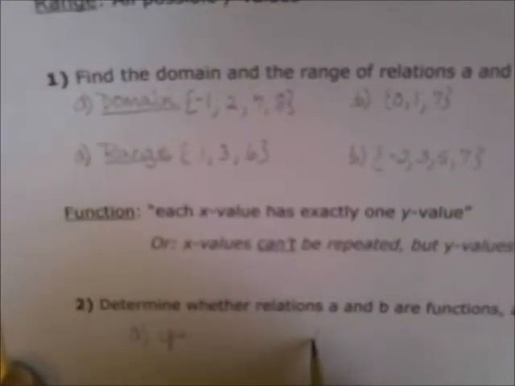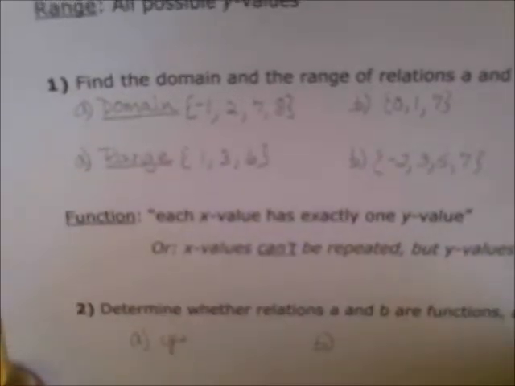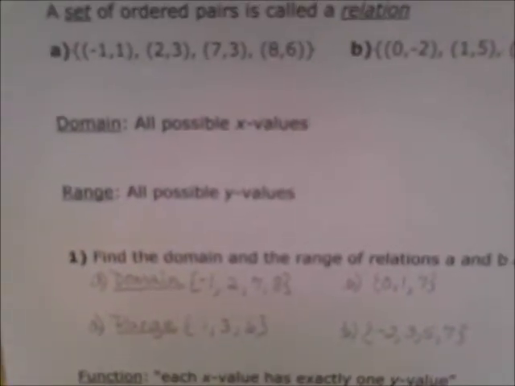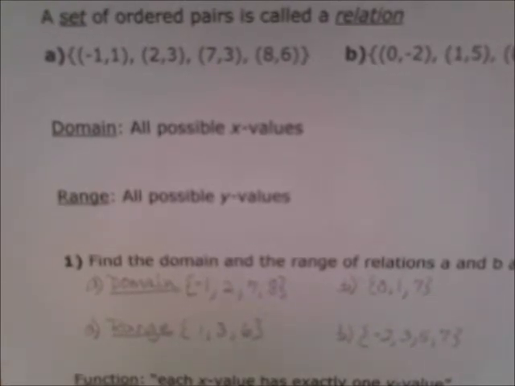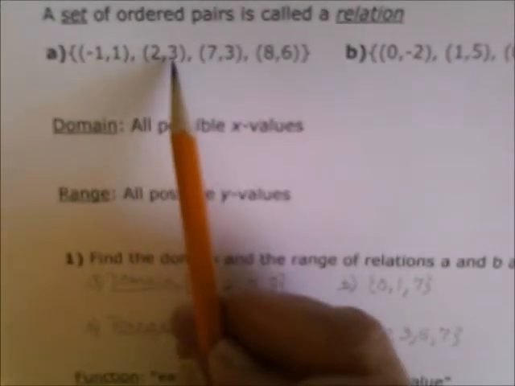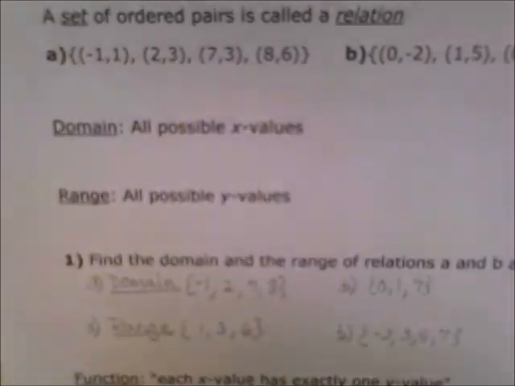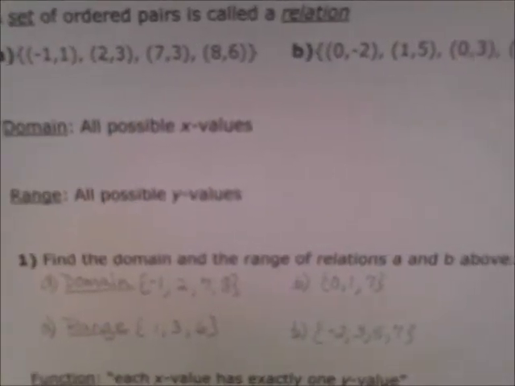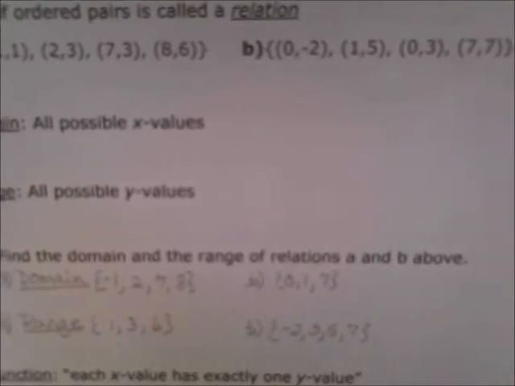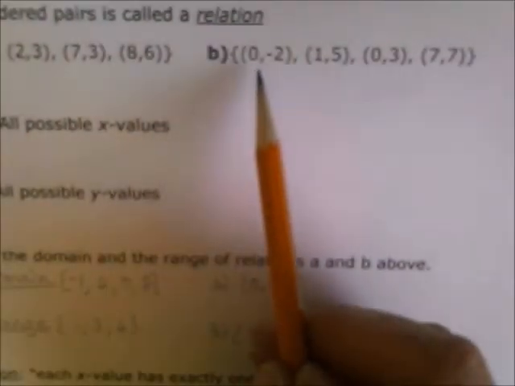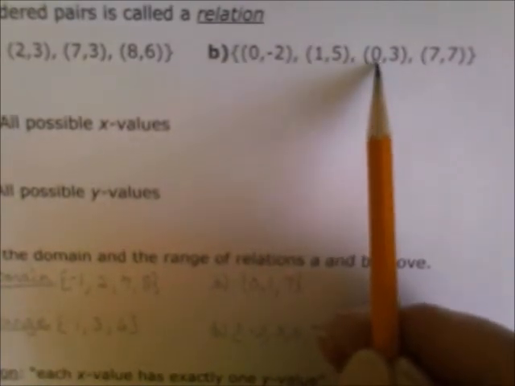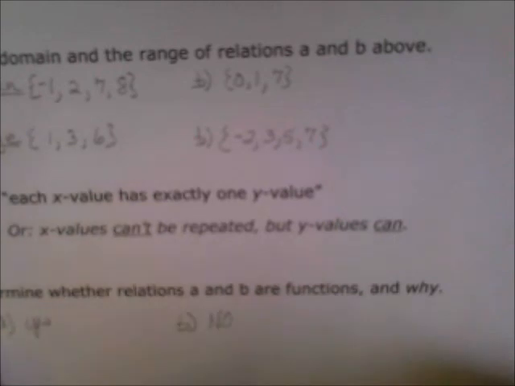And then for B, we'll look to see if the X, and notice too in A that, let's see, for the Y values, we've got those 3's are repeated. They can be repeated. It's just the X's that can't be repeated. So then when we look at B, we say, okay, X values can't be repeated. We've got 0, 1, 0, whoops, right there. Those zeros are repeated, so no. B is not a function.